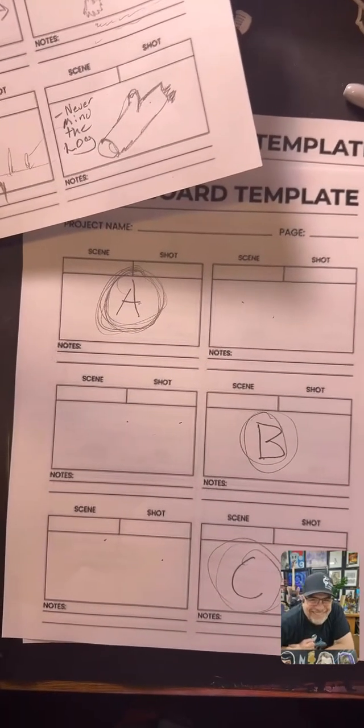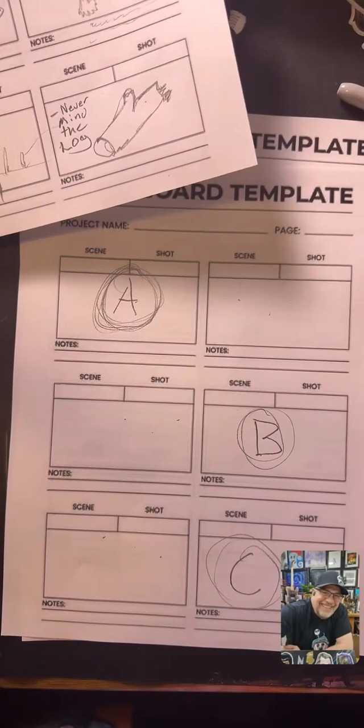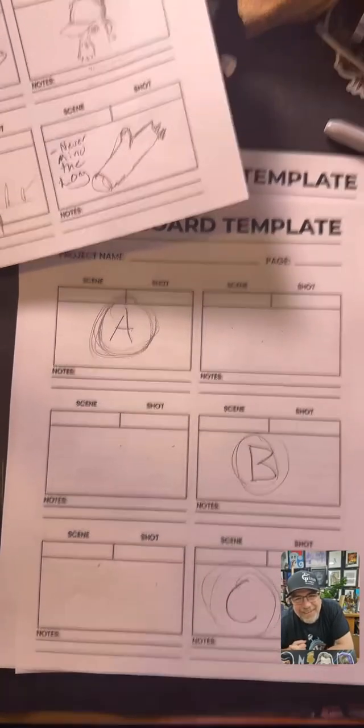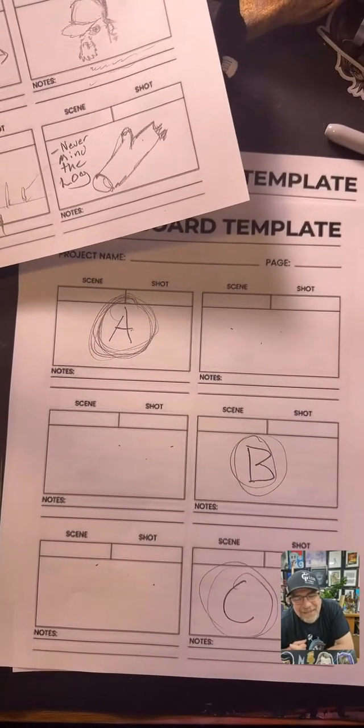All right, that's it for Ashman's Basics. Man, I love it. Never mind the log.